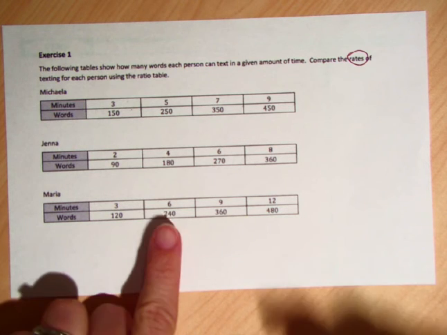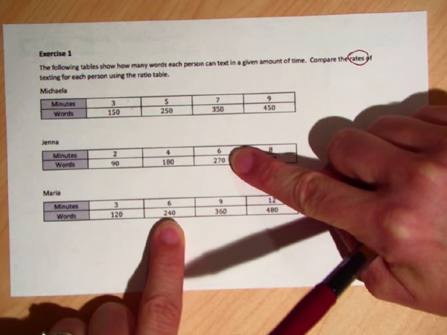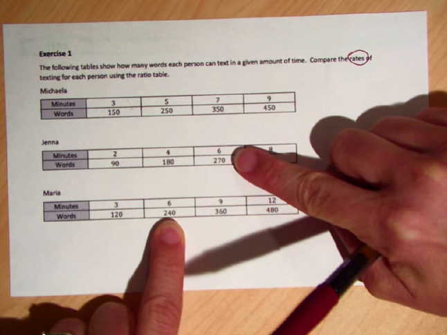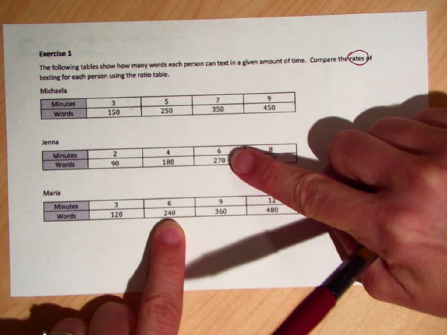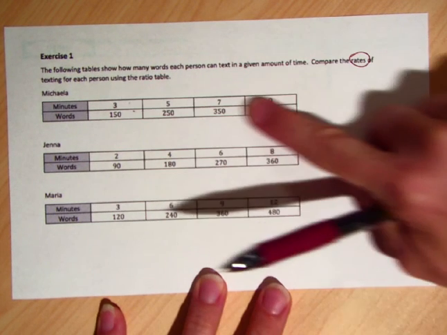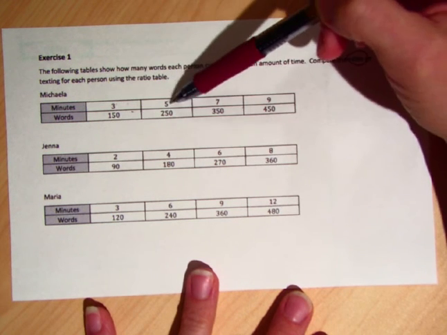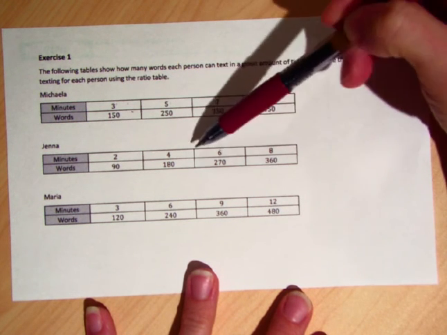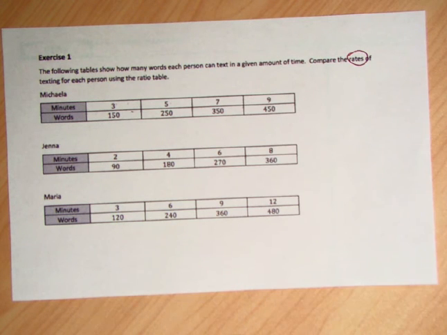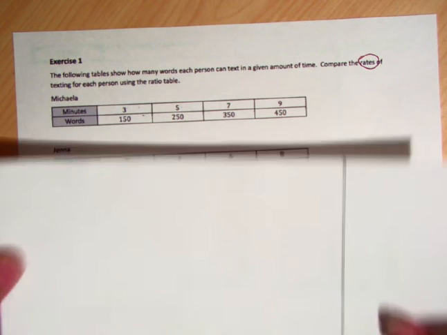If I look just at Maria and Jenna, I could compare their 6-minute times, and I can see that Jenna could type faster than Maria because she has more words. But then again, Michaela doesn't have 6 minutes, so we can't use that to compare. There is no time on their minutes here that matches for all 3 girls. So we need to create one that does. So let's make our ratio of 1 minute. So if we took them back to 1 minute, let's take a look first at Michaela.